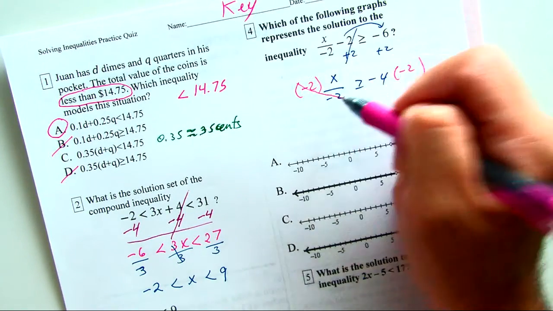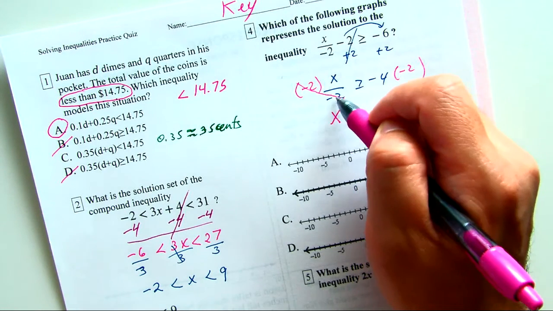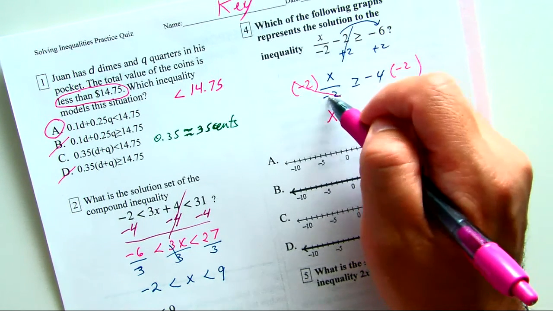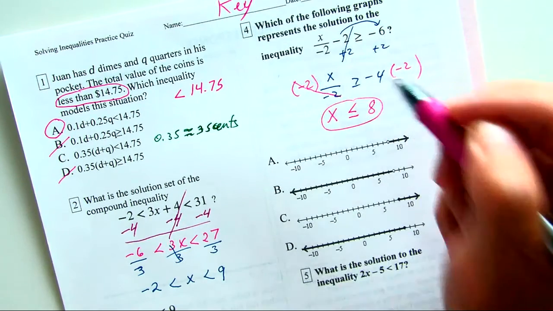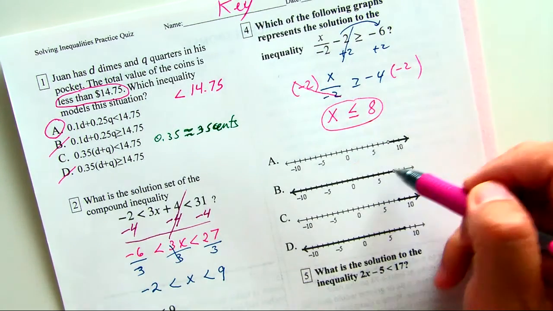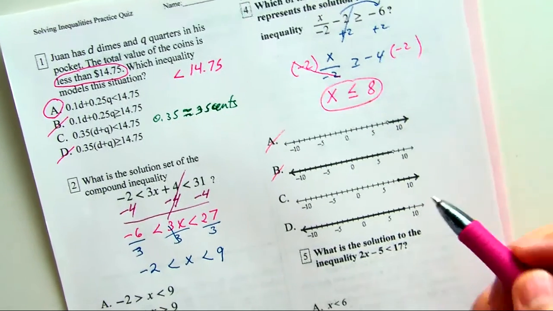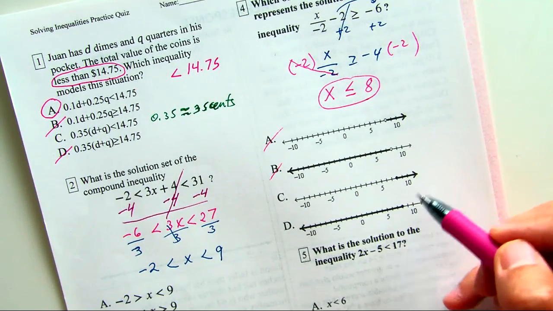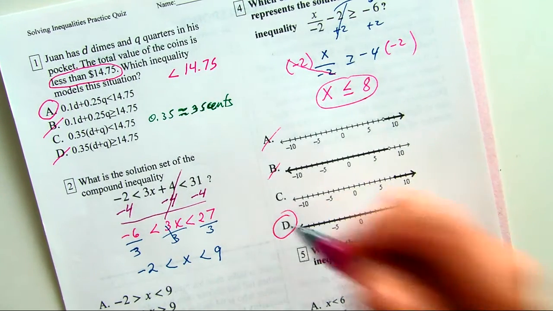Once we did that, we cross it out, and don't forget, since we multiply or divide by a negative, the sign will flip. So the answer is x less than or equal to 8, and it is a solid circle, so we know that A and B are wrong. Therefore, we have C and D, but C is going to the right, so it's wrong.